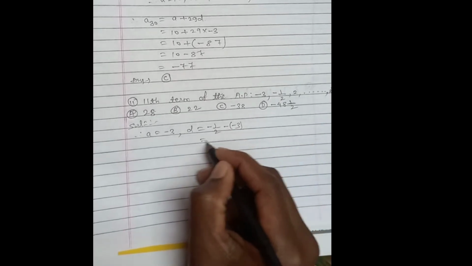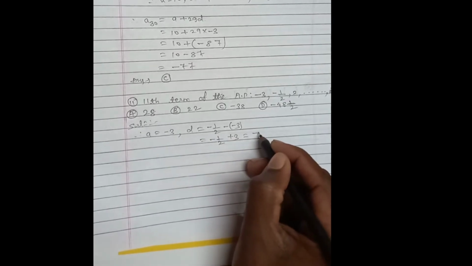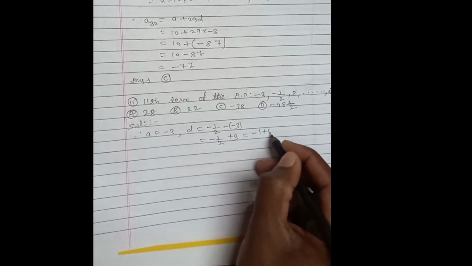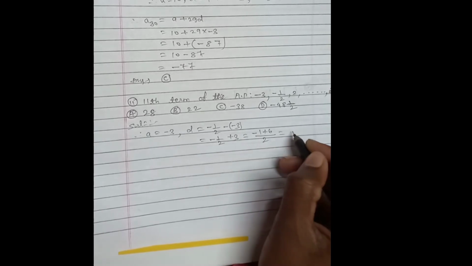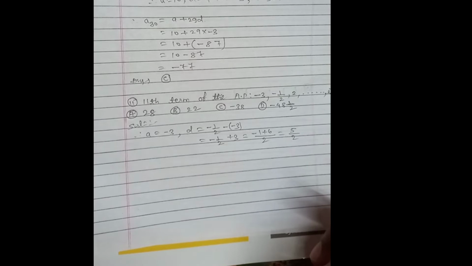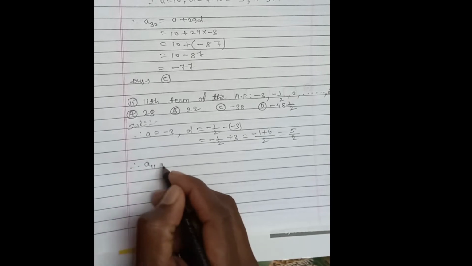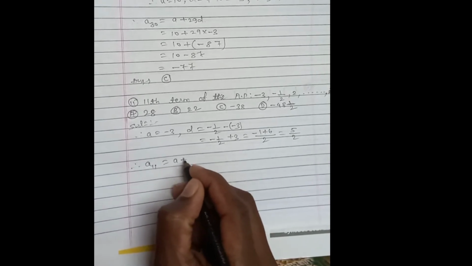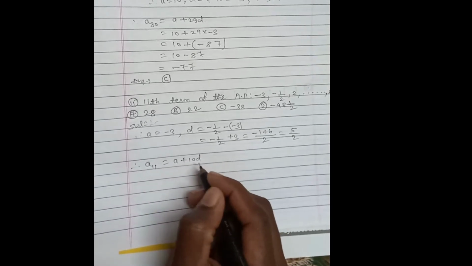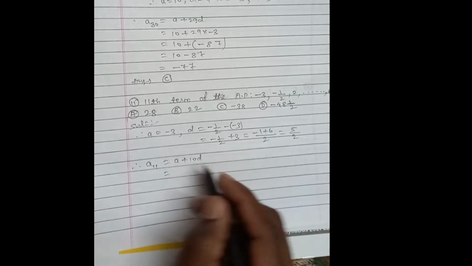So we could find it, that means 5 by 2. So now we could find the 11th term, that means A plus 10D. We know that 1 will be subtracted from our given term.